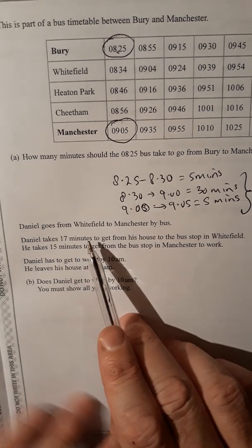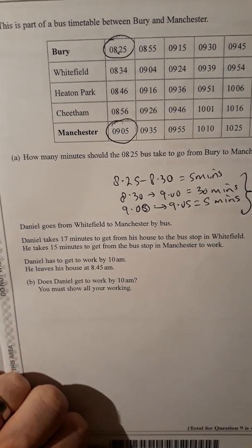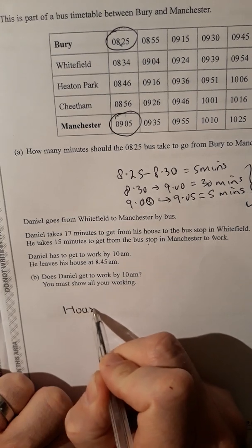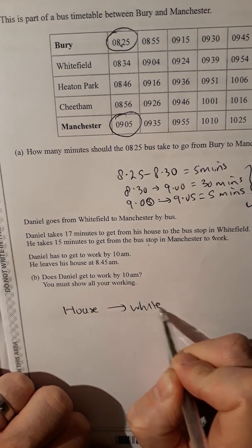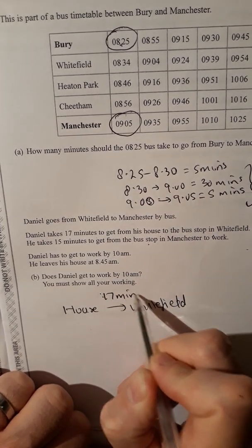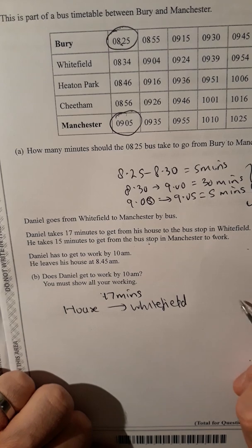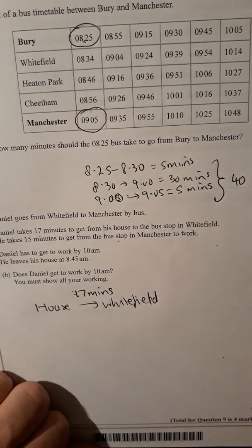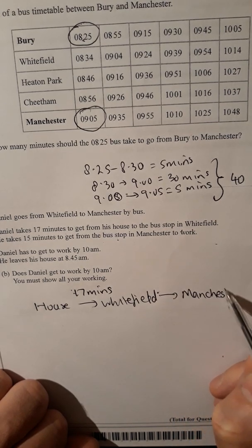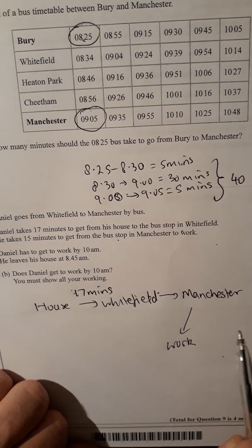Okay, second part. Daniel wants to go from Whitefield to Manchester by bus. Daniel takes 17 minutes to get from his house. I'd even draw a little picture of what's happening here. His house to his bus stop in Whitefield. Okay, it takes 17 minutes. He takes 15 minutes to get from the bus stop in Manchester to work. So he's going to have to travel, and this is the bit that sometimes people miss out, from Whitefield to Manchester. And then from Manchester, he's got to go to work.